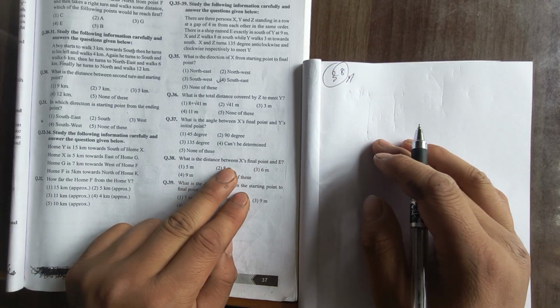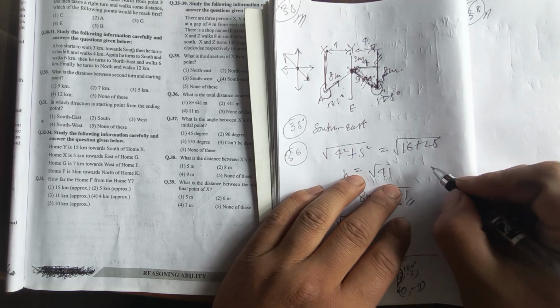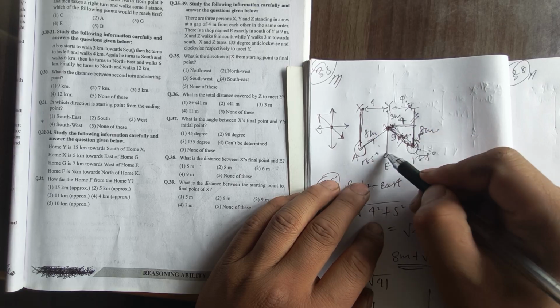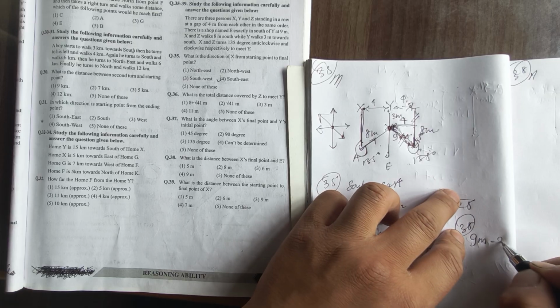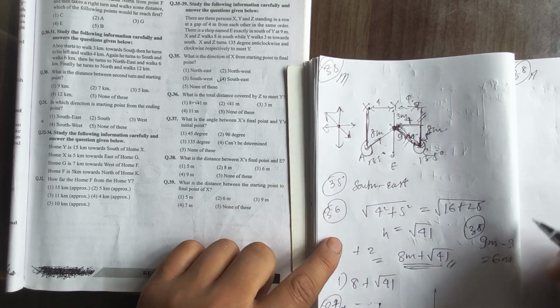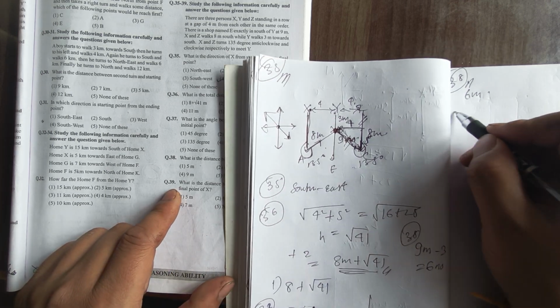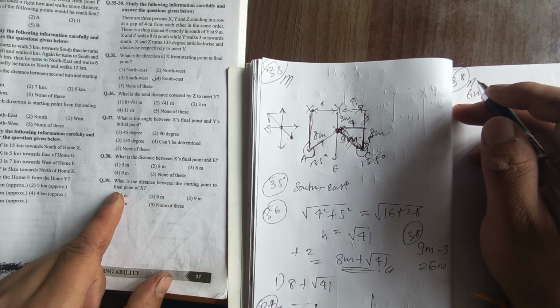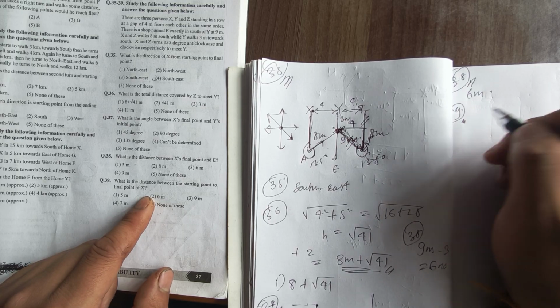What is the distance between x's final point and E? Question number 38 asks for x's final point and E. From here to here it's 9 meter, and here to here is 3, so 9 minus 3, which is 6 meter. So 6 meters will be the answer. Question number 39 asks what is the distance between the starting point to the final point of x?